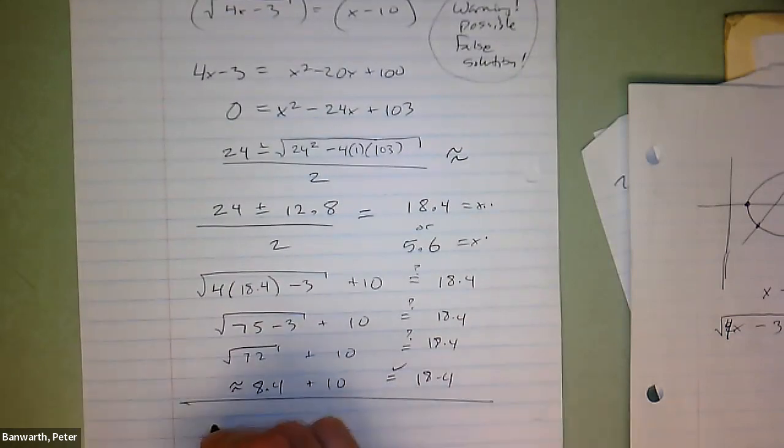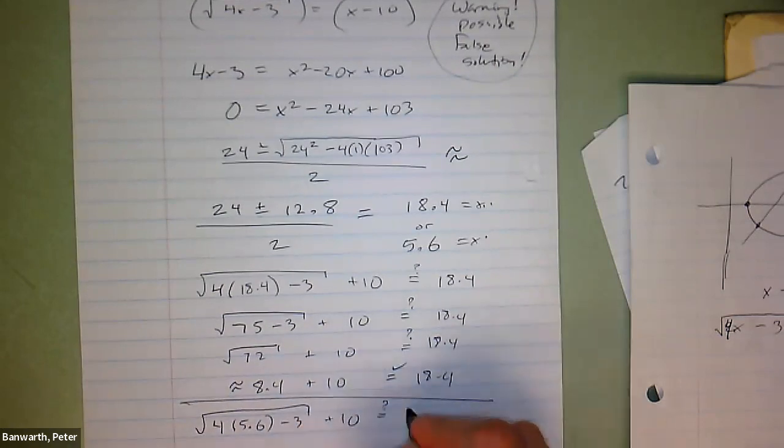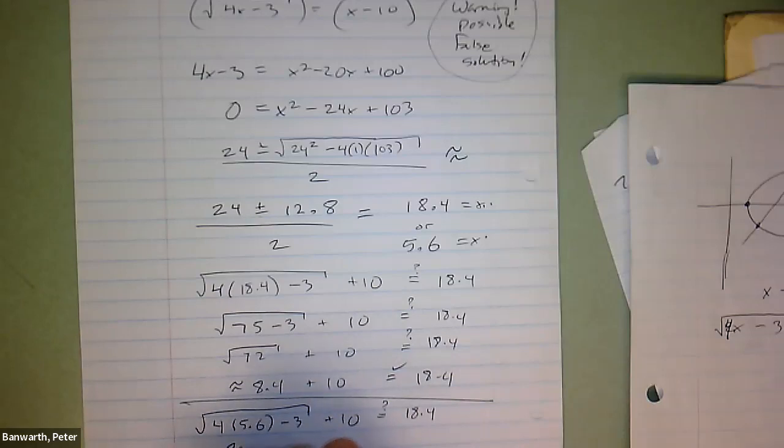If I try the other one, I get 4 times 5.6 minus 3 under the square root plus 10. I want to know, does that equal 18.4? Well, 4 times 5.6 is about 22. 22 minus 3 is 19.